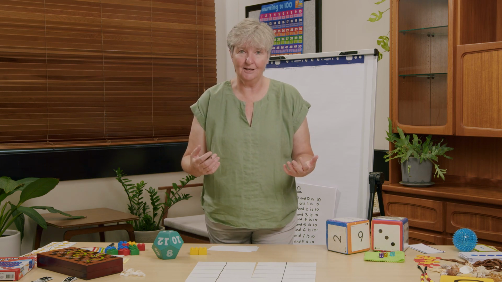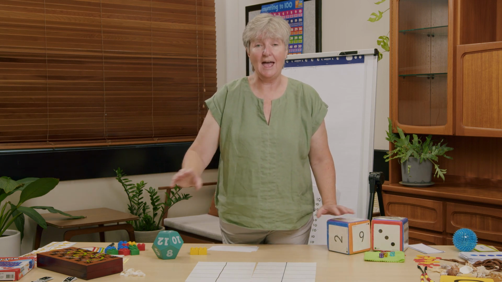That's that funny word, subitize. Subitize is when you know how many, just by looking. And that's when you see those dots on the card, on the dice, and on dominoes, and you just know how many there are because you can see the pattern of numbers.